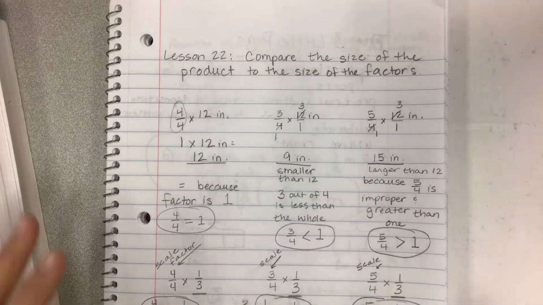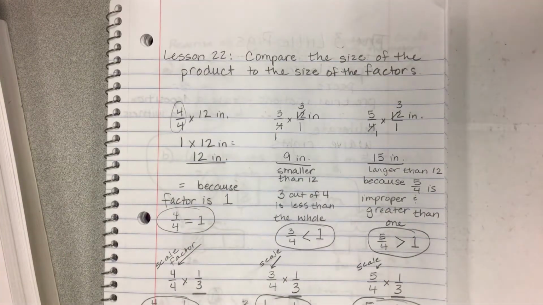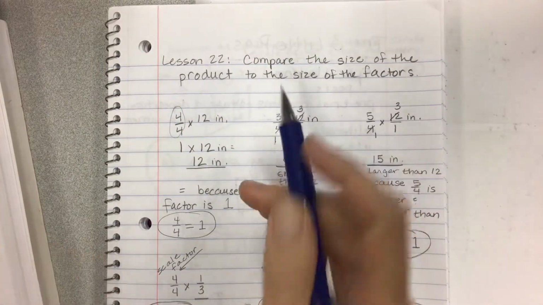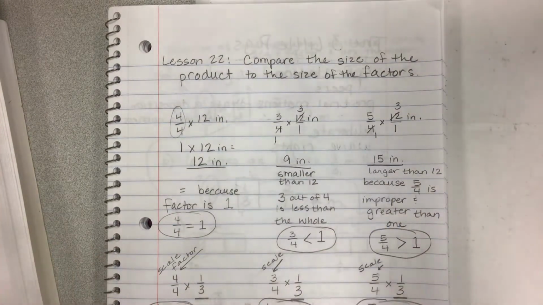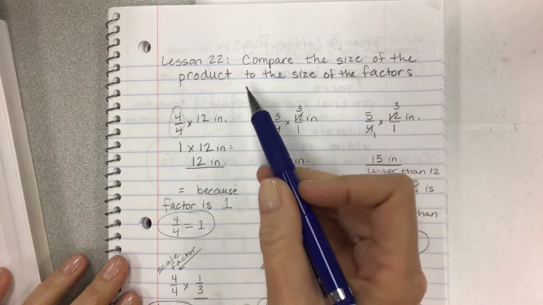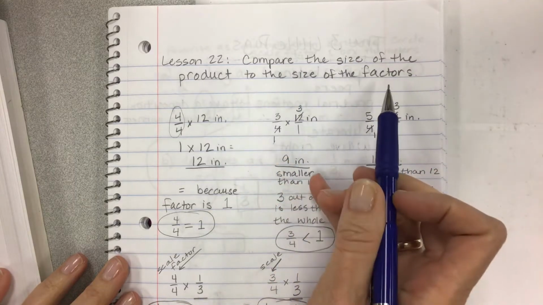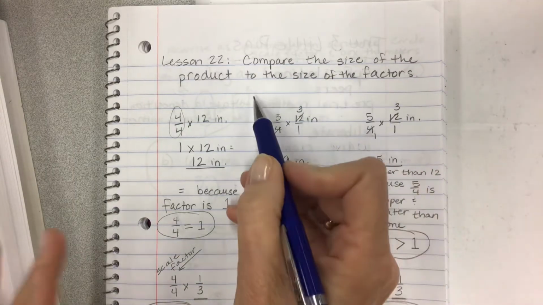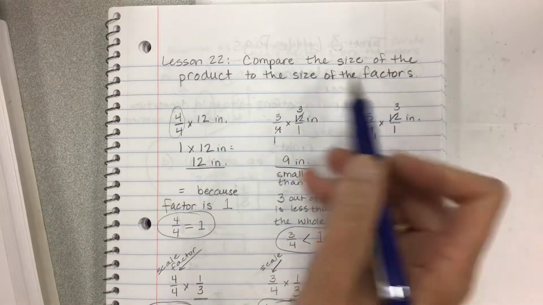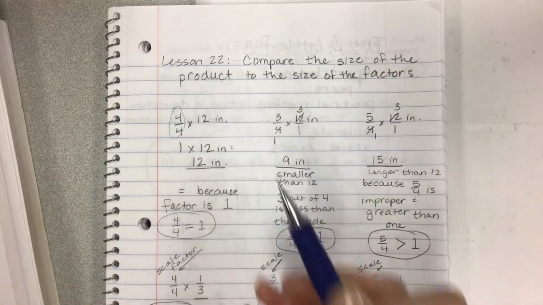Hey everybody. All right, this is lesson 22 in module 4. And for this lesson, it's a pretty big one and it kind of has an important concept just about thinking about math. So the objective is to compare the size of the product to the size of the factors. Remember that it's factor times factor equals product. So what are you multiplying to get this answer?